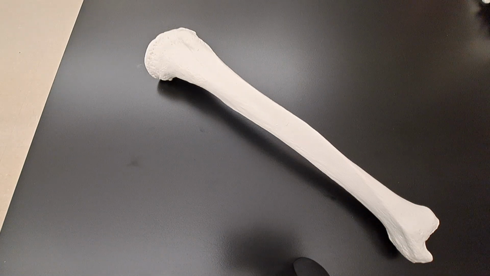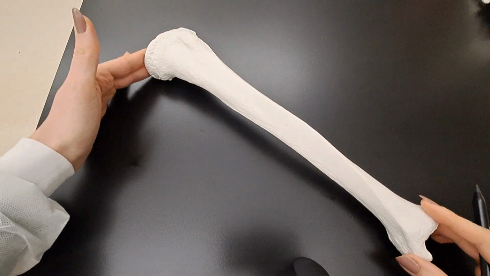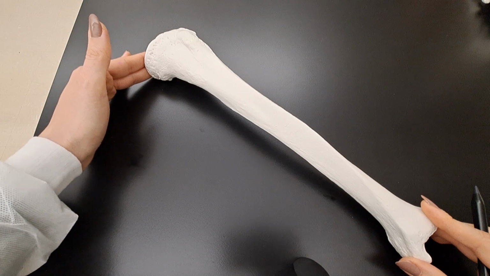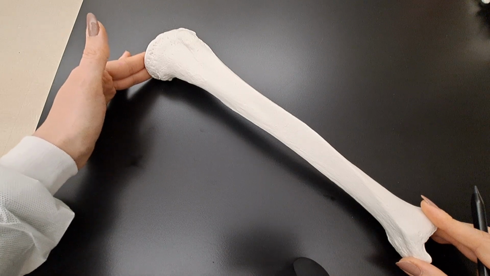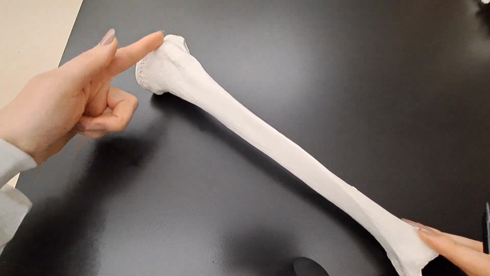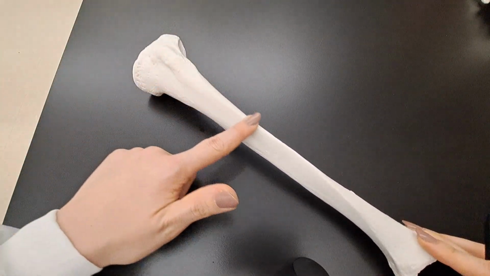Welcome back. In this video, we will go over the anatomy of the shin bone, the tibia. This is the tibia. It is one of the two bones of the leg. The tibia is always the medial bone. Looks like a T. This is the widest part of the bone, and this is the narrowest part.